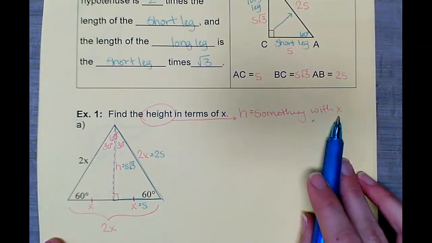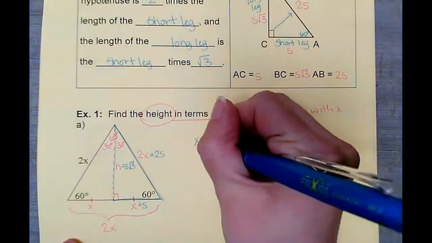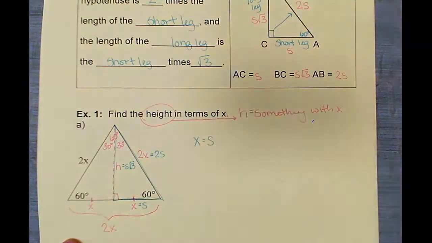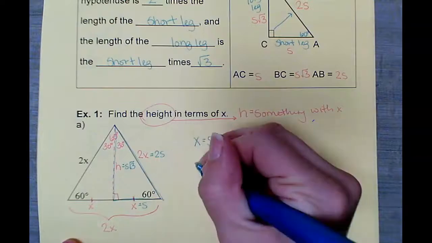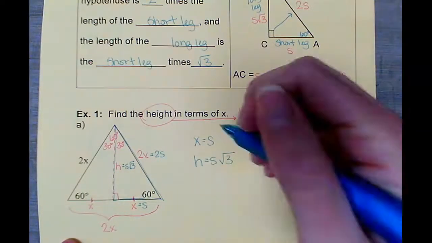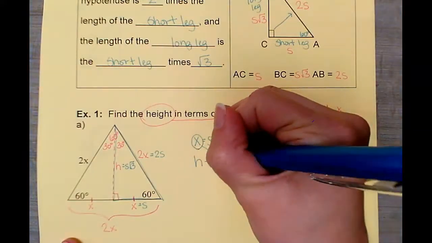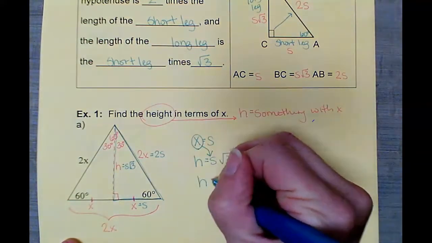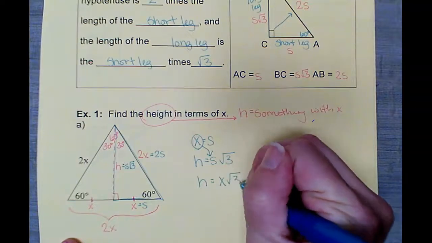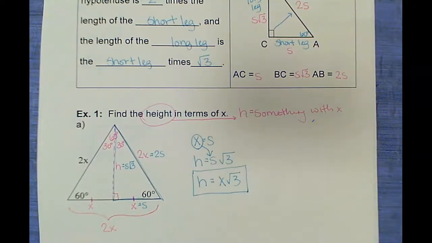so we are not really going to treat x as a variable. We're going to treat it as a value. So here I have that s is equal to x. So what I can do, if I have this relationship, is that I can find my height in terms of x. So I can take this value right here, and since it is equal to s, I can substitute it for s. And h is equal to x square roots of 3. This is the height in terms of x.